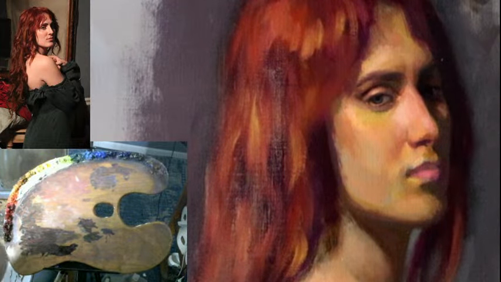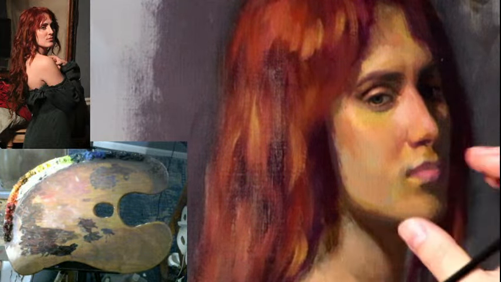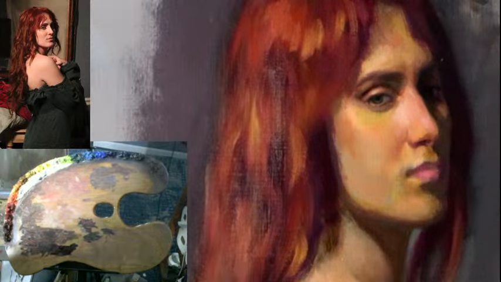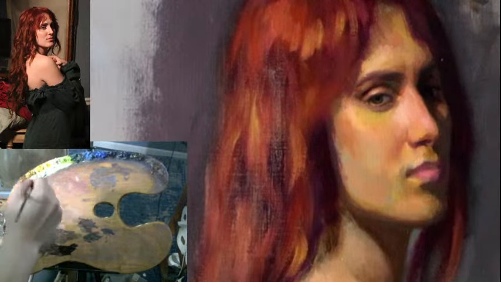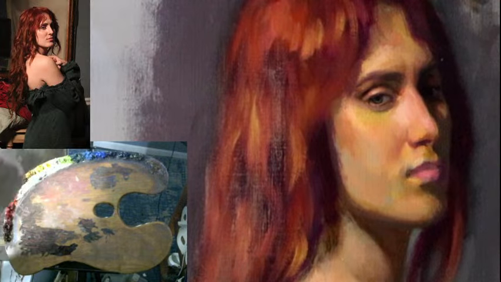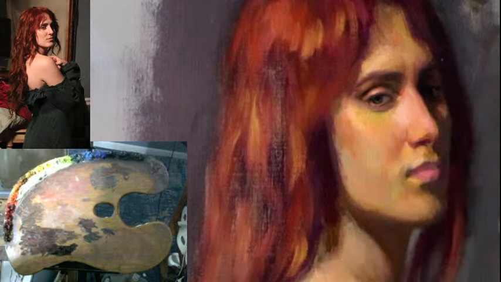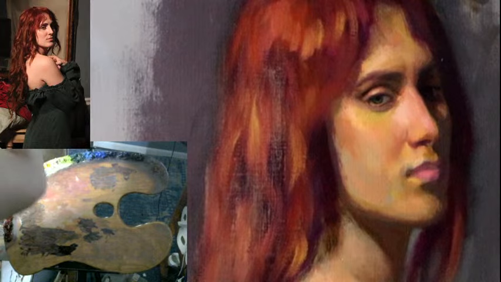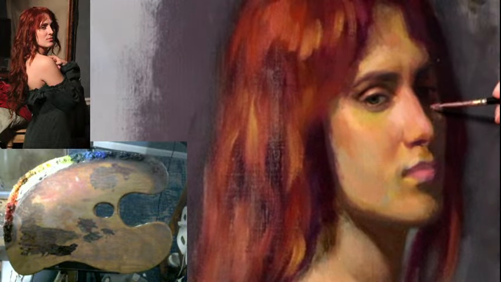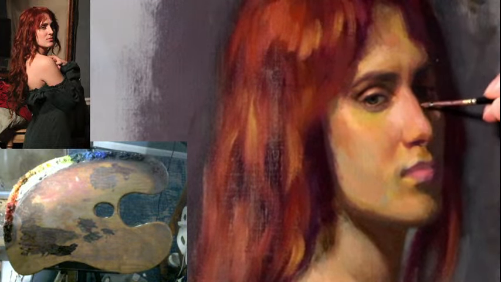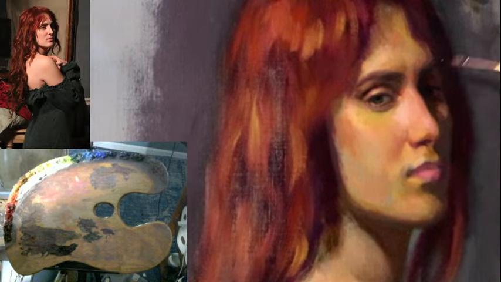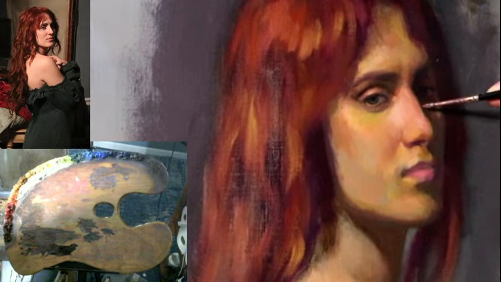Now remember, this is at an angle, so the more realistic, the more naturalistic it'll look, the more obvious that camera distortion is going to be. And just barely touching the edge.